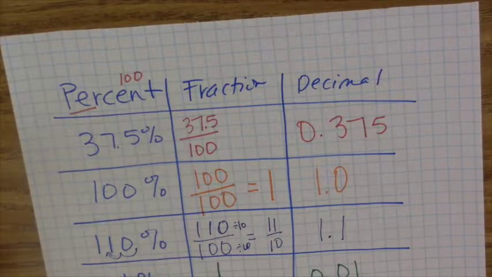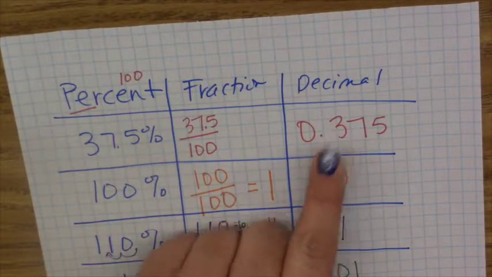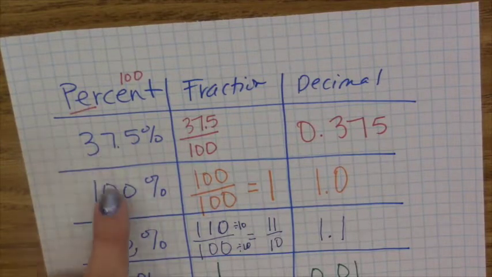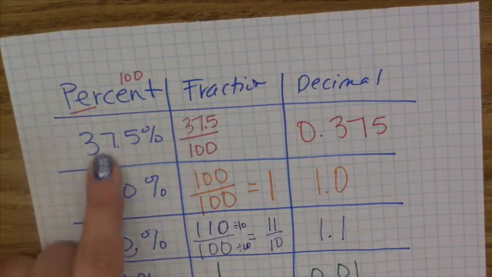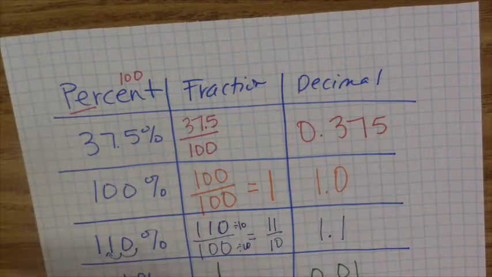Third question, what mathematical process is occurring for the percent to convert to a decimal? So percent to decimal. In order for us to move that decimal point over 2 places, we are actually dividing by 100.